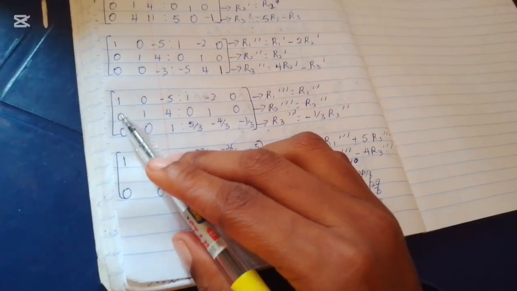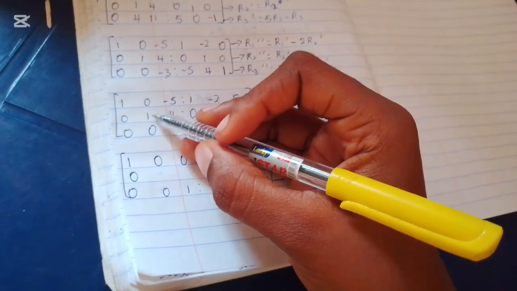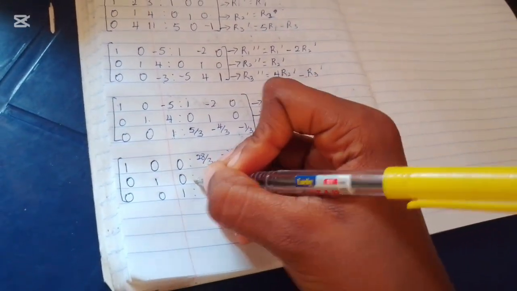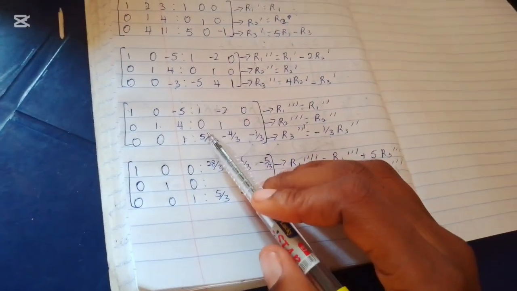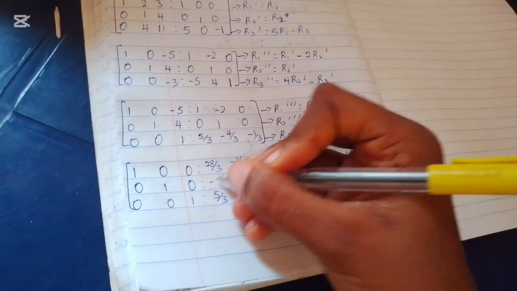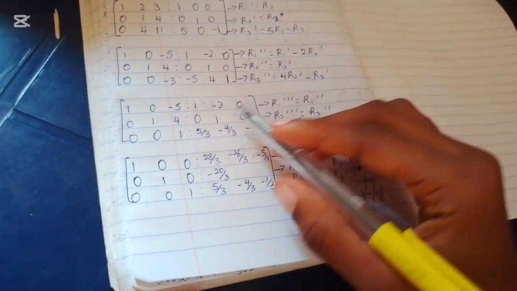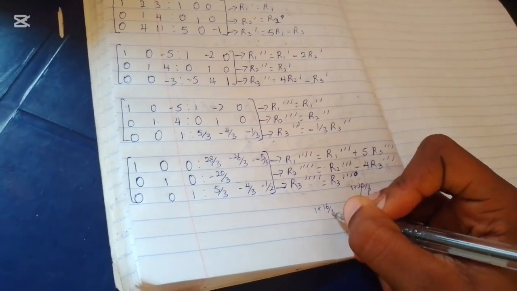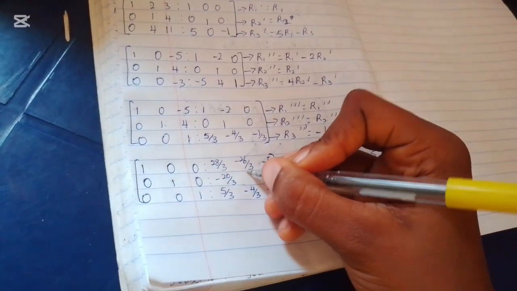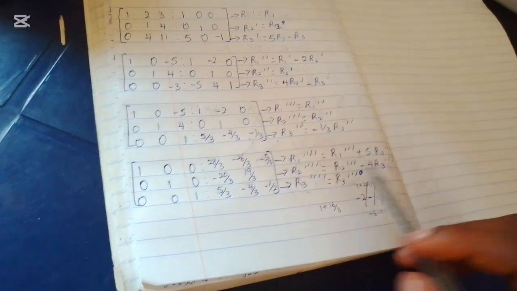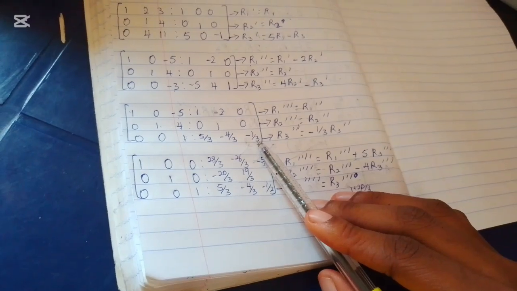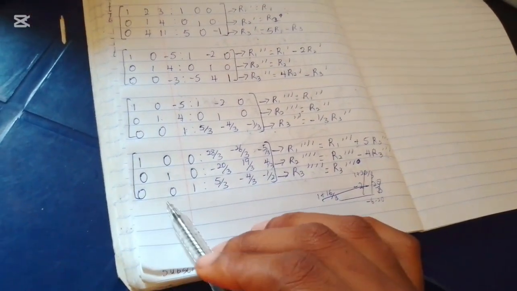If we do that, 0 minus 4 times 0, 0. 1 minus 4 times 0, 1. 4 minus 4 times 1, 0. Okay, 0 minus 4 times this, that is negative 20 over 3. 1 minus 4 times this will give us 1 plus 16 over 3. And this should be giving us 19 over 3. 0 minus 4 times this, that's 0 plus 4 over 3. That will give us 4 over 3. So as you can see, we have been able to turn here to an identity matrix.